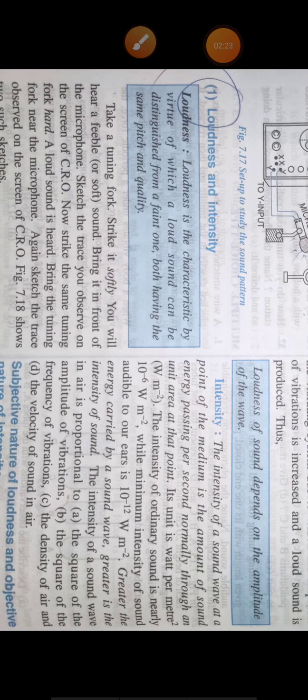Now what is loudness? Loudness is the characteristic by which you can differentiate a loud sound from a faint sound. For example, if I whisper, that means I am generating a very faint or feeble sound, but if I shout, that means I am generating a very loud sound.